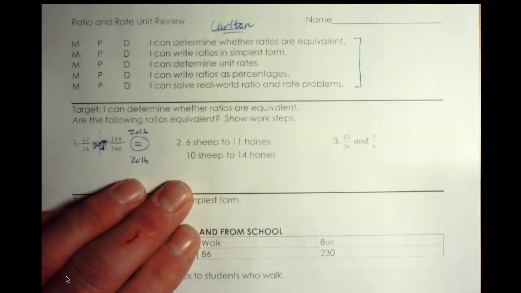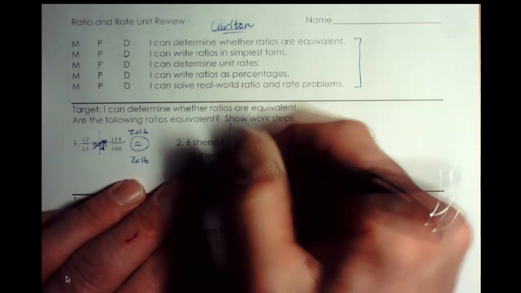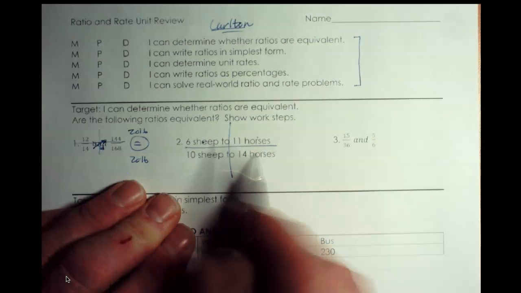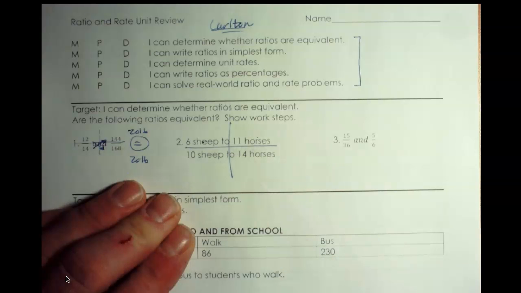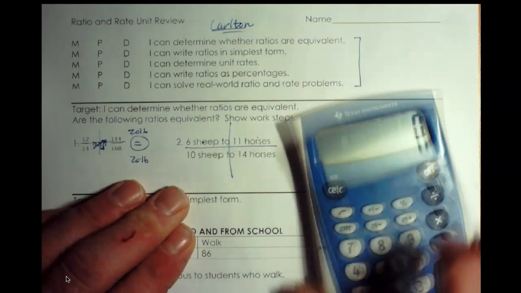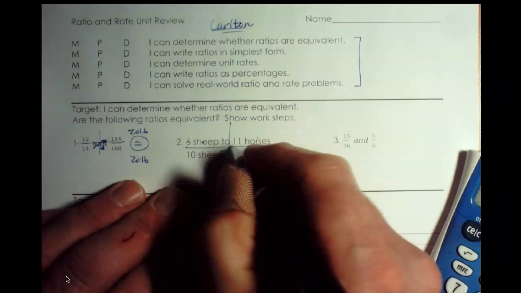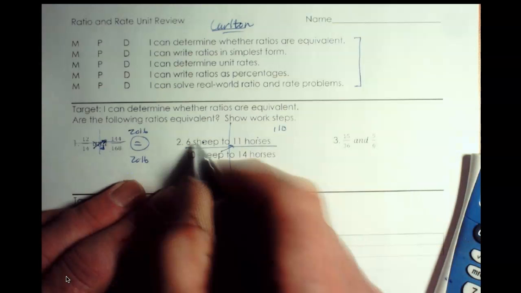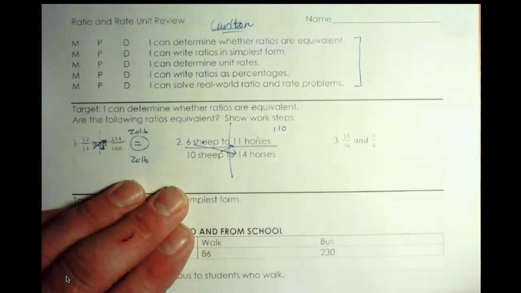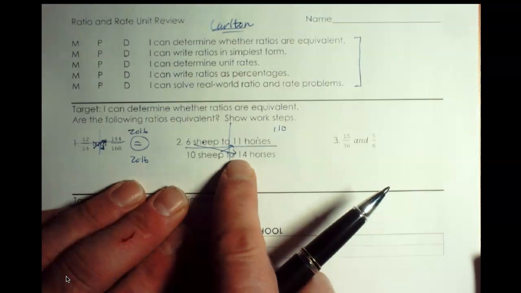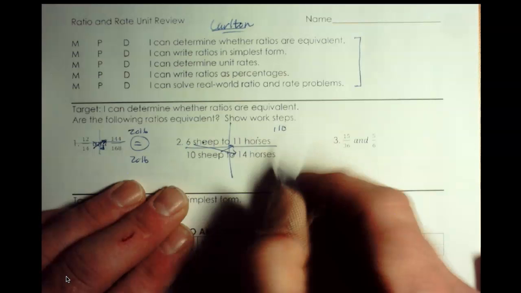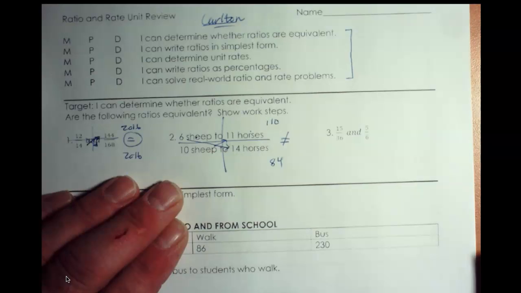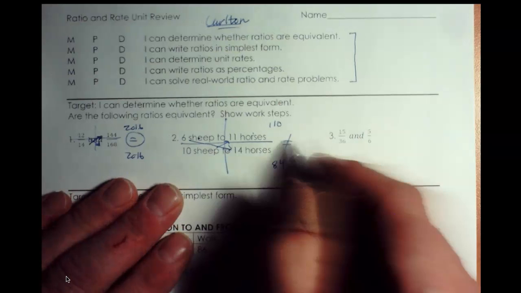Alright, 11 horses. I'm just going to box that up like that. So I've got sheep to horses, sheep to horses. Again, these are written as ratios, not as fractions. So, well, 10 times 11 would be 110. 6 times 14, 6 times 10 would be 60, 6 times 4 would be 24, so 84. These are not equal ratios because those numbers are not the same.